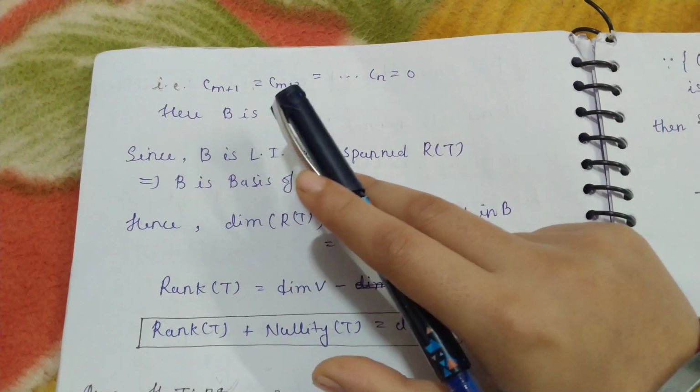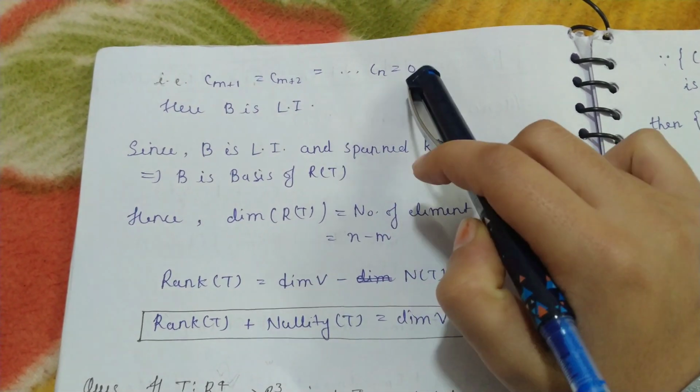As we know that Cm plus 1 alpha m plus 1, Cm plus 2 alpha m plus 2, and so on up to Cn alpha n belong to the null space, and A1, A2, A3 all belong to the field such that this is equal, because B1 is a basis of the null space. So in the field, minus A1 and minus A2 also belong. Here we get minus A1 is equal to minus A2, which is equal to minus AM, and so on, is equal to Cn, as B2 is a basis of V. Now Cm plus 1 is equal to Cm plus 2, and so on up to Cn is equal to 0.